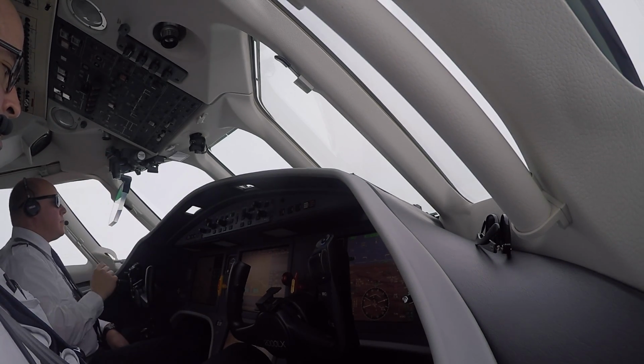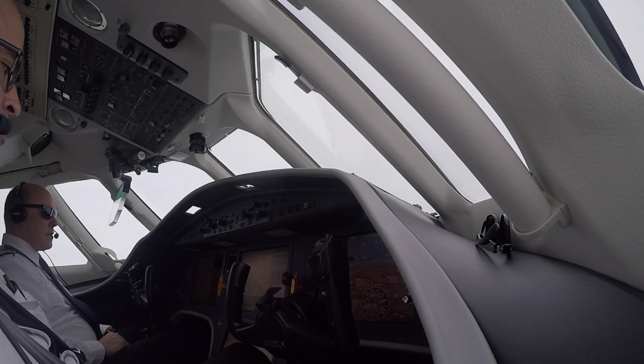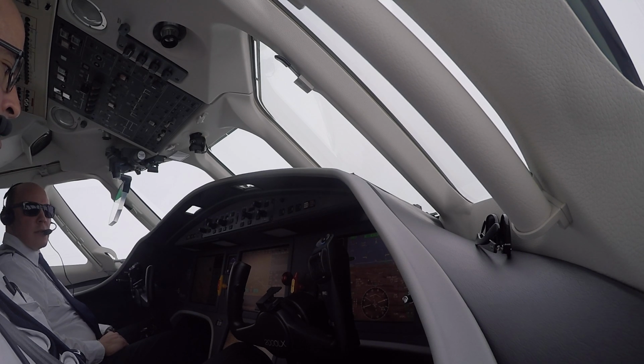On the flight from Phoenix, the weather at Hayden kept going from above minimums to below and back again. There was a serious chance we were going to have to miss.